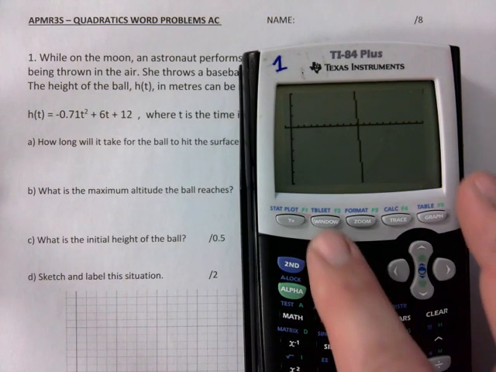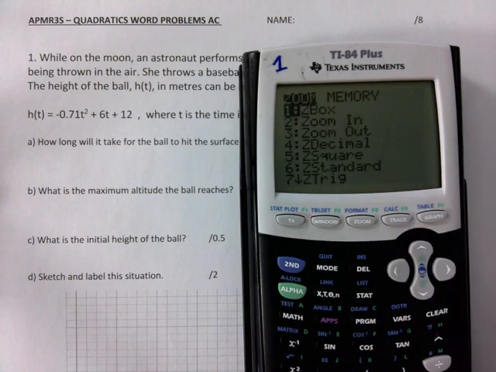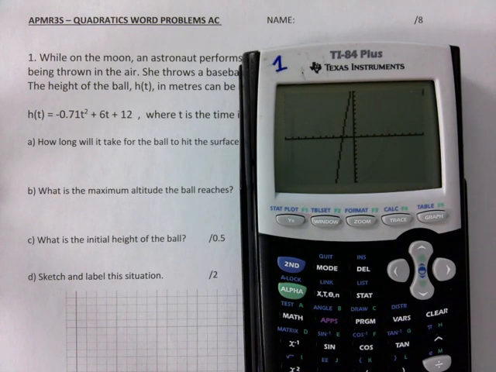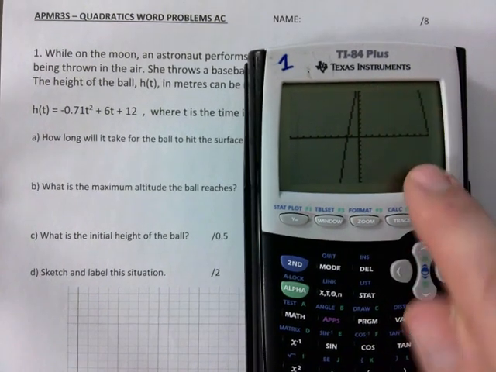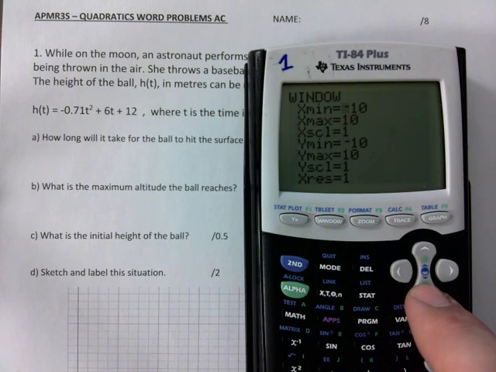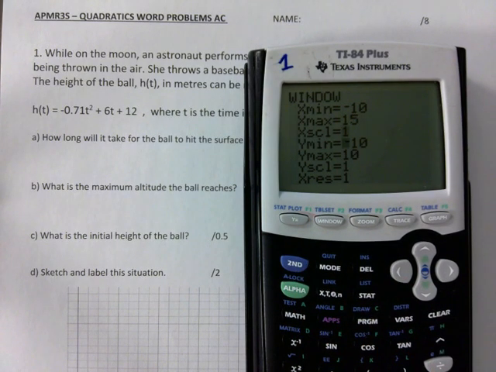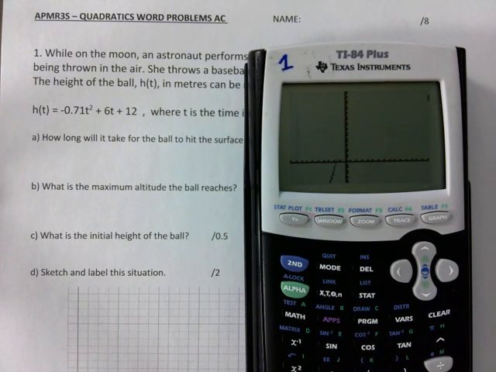So I'm just going to go Zoom 6. That's what I do. And okay, it's not bad. I can see the x-intercept almost. So I'm just going to increase y max, x max, right? So y max, I'm thinking 35 or something. We'll see. There we go. So that's perfect.